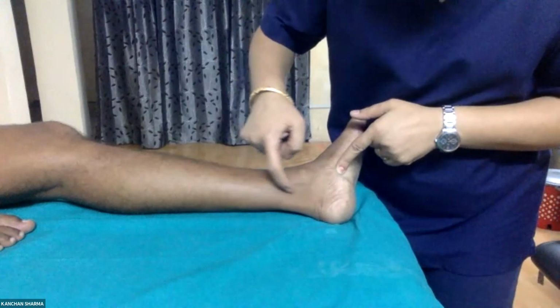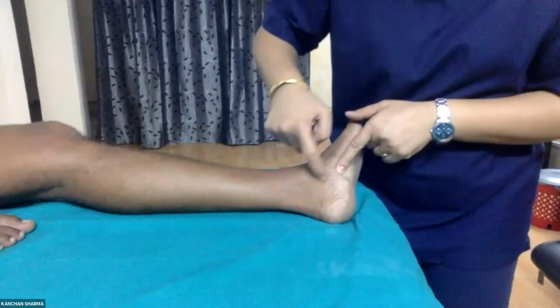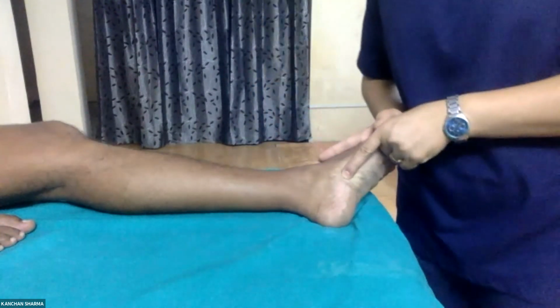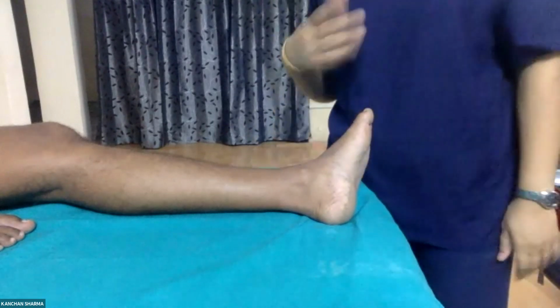If the patient is complaining of pain in this direction, from here to here, and if you do a plantar flexion the pain is getting aggravated, that is suggestive of tibialis posterior tenosynovitis.